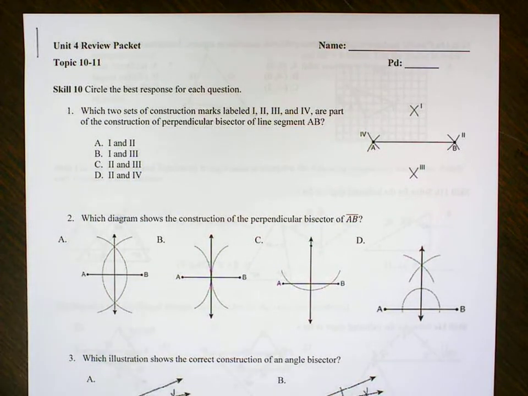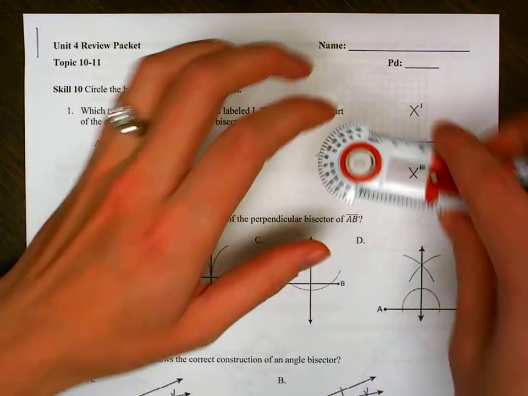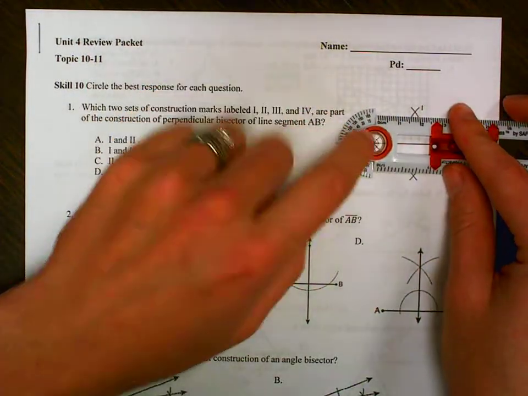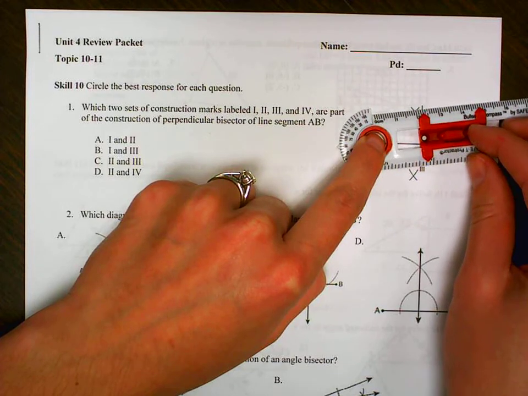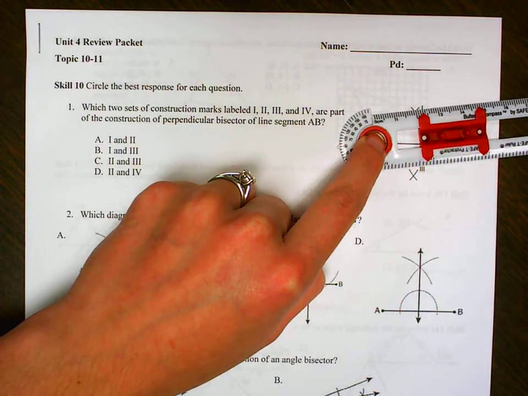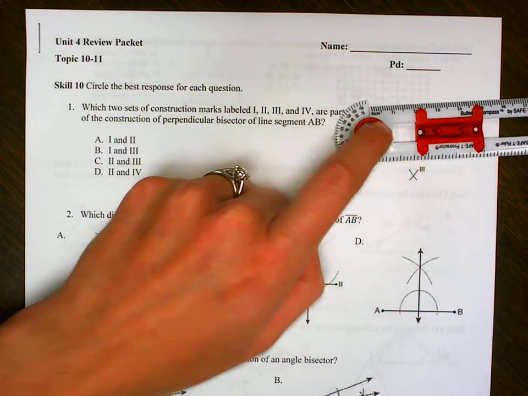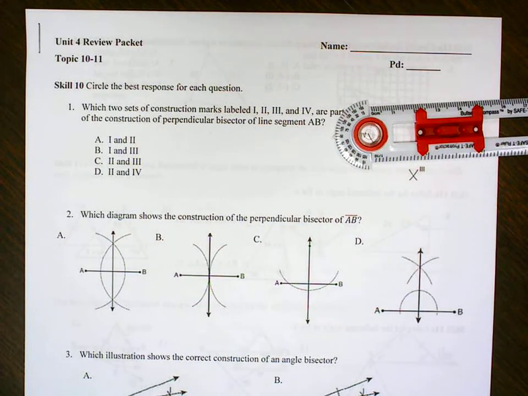Actually, let me grab a compass so we can see. If I were to do this problem, I would put the bullseye on the end point, and I would open this up to a certain amount. Okay, and I'm picking it a certain way for this go around. Oh man, and my pencil's not sharpened. 1 second. Okay, now I have a sharpened pencil.